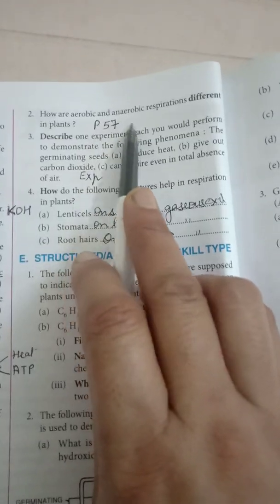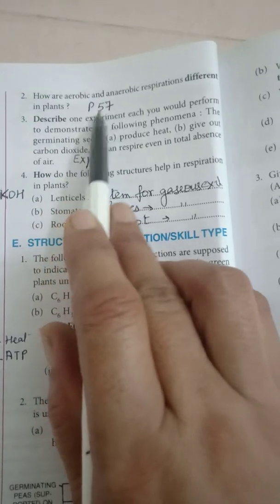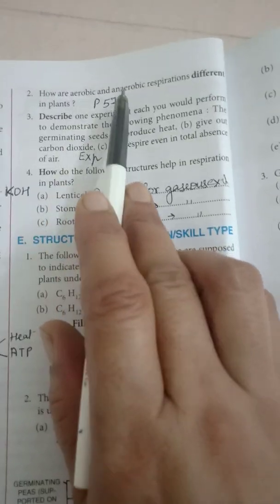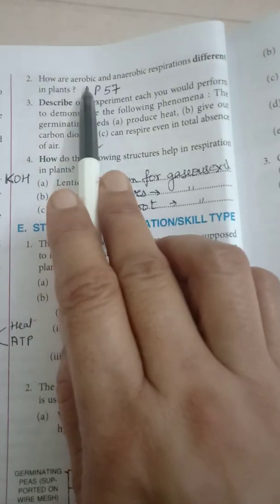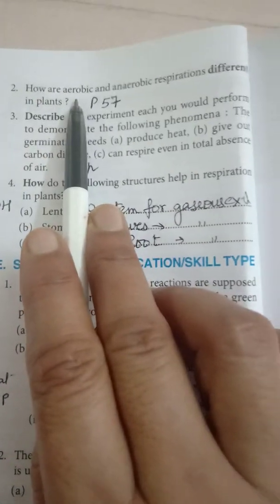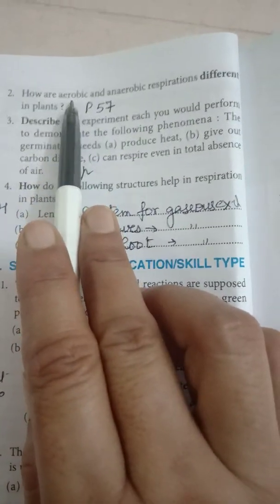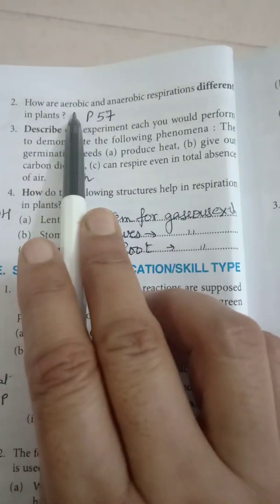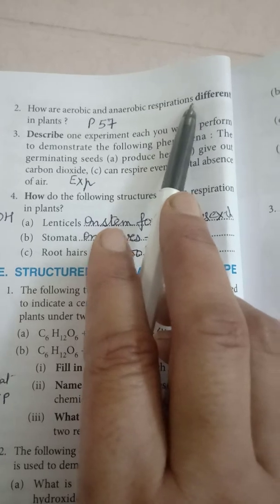Then, how are aerobic and anaerobic respiration different in plants? That is given on page number 57. Aerobic respiration and anaerobic respiration. The products of aerobic respiration, as you all know, are carbon dioxide and water with energy, while in anaerobic respiration they are ethanol and carbon dioxide with 2 moles of energy.